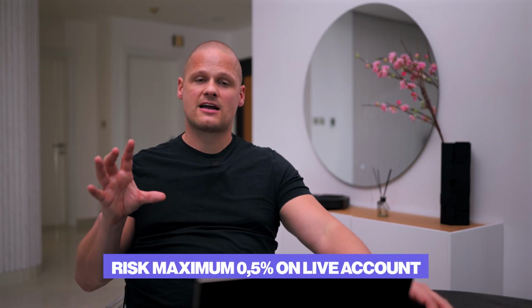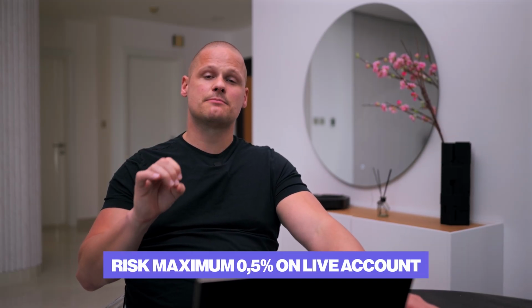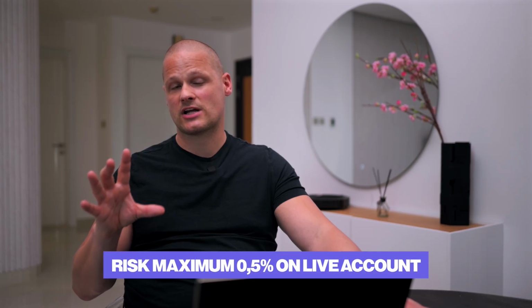However, on the live account, I suggest risking a maximum of 0.5% per trade. Many people say 1% per trade, but in fact this is quite high risk because you are actually betting your whole prop funded account on just 10 trades. And that's quite a lot. That's like risking 10% per trade on your real personal account, which you wouldn't do.